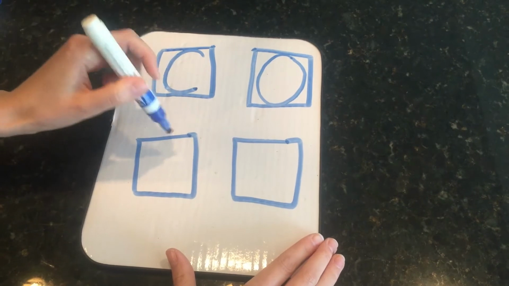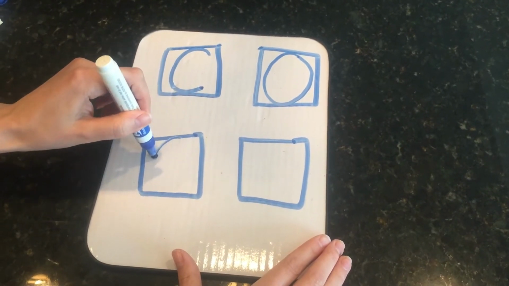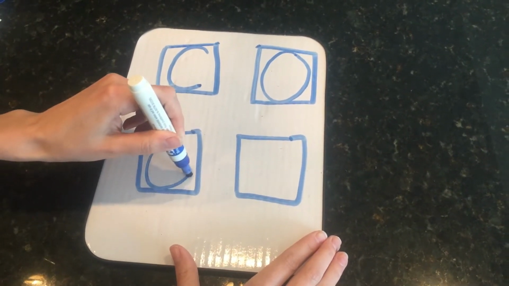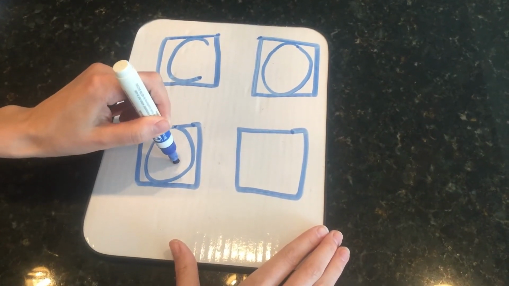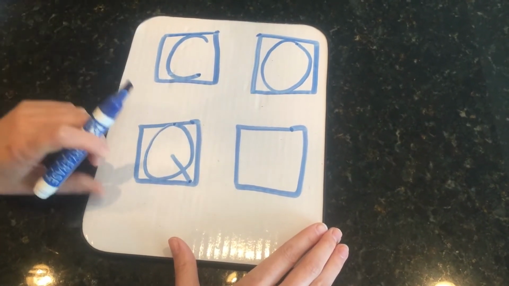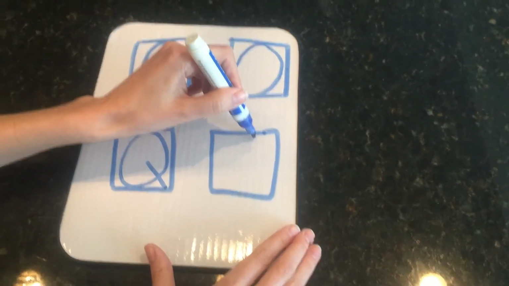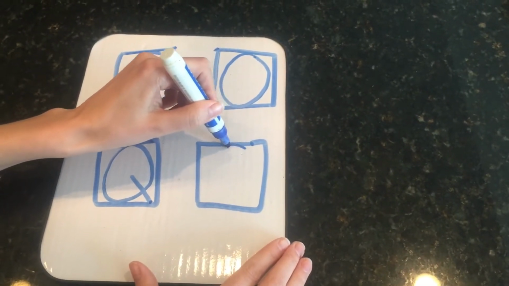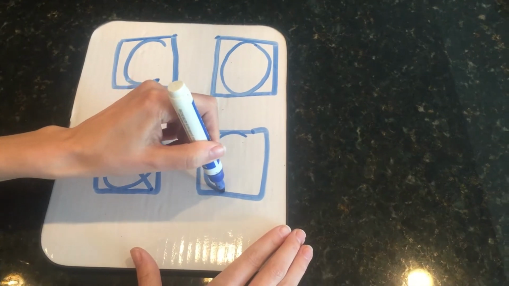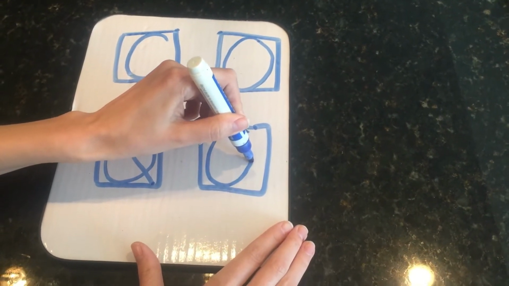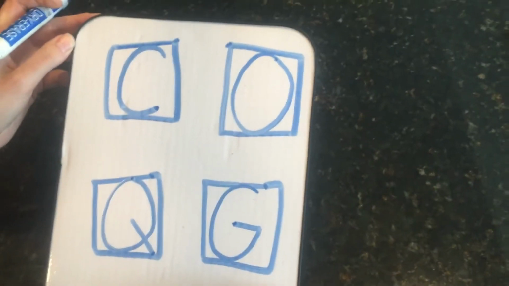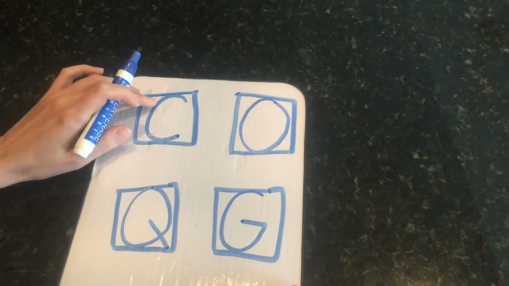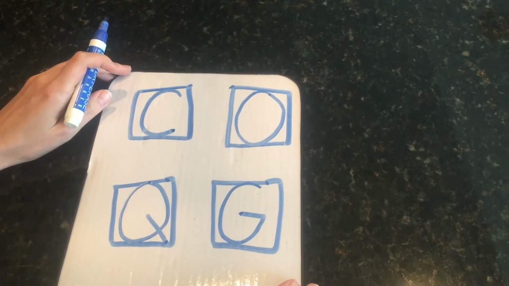Now we have our letter Q. Starting at the top. Now make a line in the middle. Finally, we have our letter G. Now we stop here and we go in. So here are your 4 uppercase letters that start with the magic C. You can practice these at home.